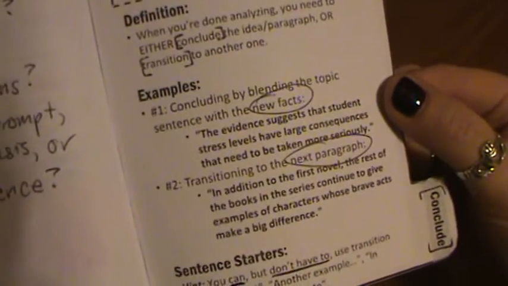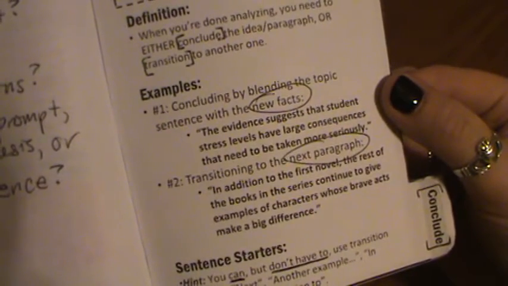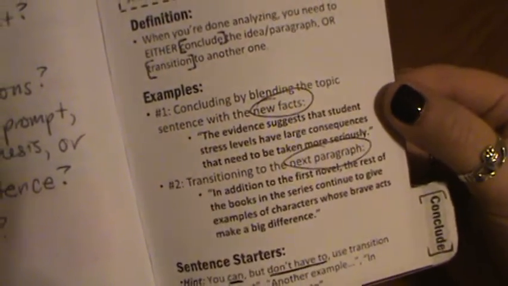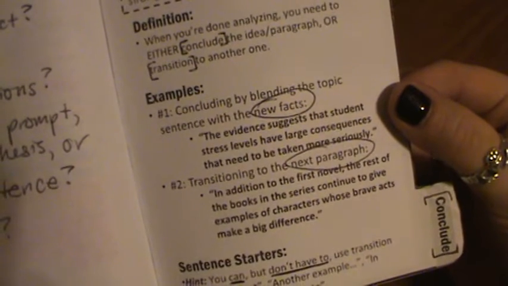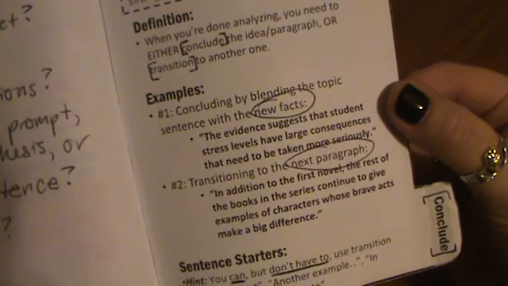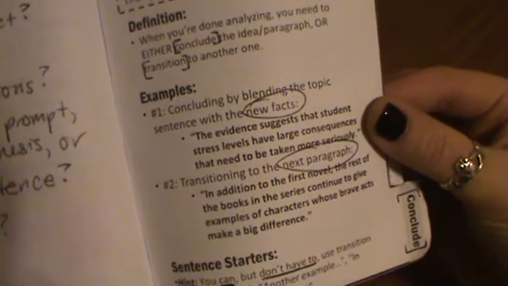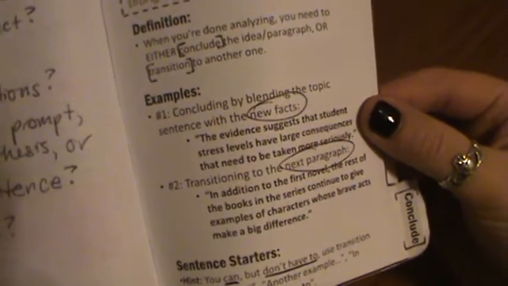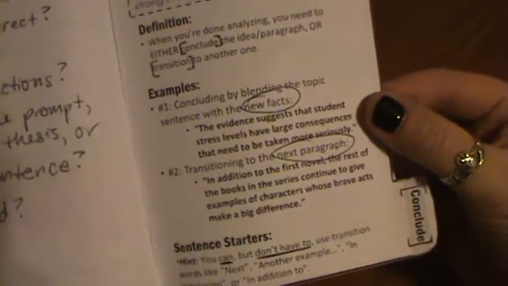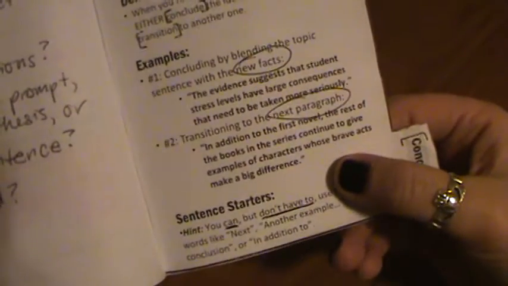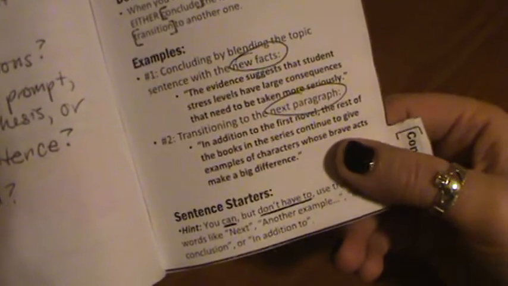So you can kind of blend the topic sentence back in. The evidence suggests that student stress levels have large consequences that need to be taken more seriously. So that just blends and connects back to the topic sentence and gives a little bit of a circular feel to the paragraph. Or I can just transition, like in Harry Potter.